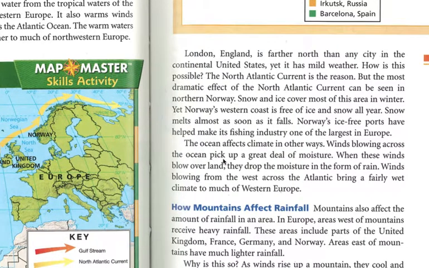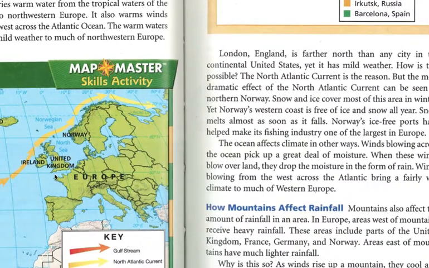The ocean affects climates in other ways too. Winds blowing across the ocean pick up a great deal of moisture. When those winds blow over land, they drop the moisture in the form of rain. Winds blowing from the west across the Atlantic bring a fairly wet climate to much of Western Europe. If you know anything about the UK and Ireland, they talk a lot about how much it rains there.